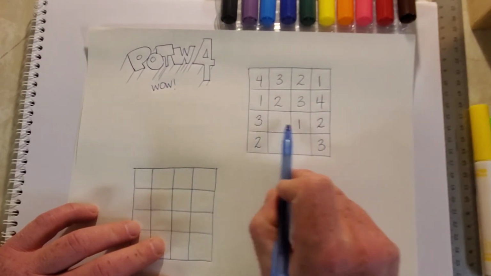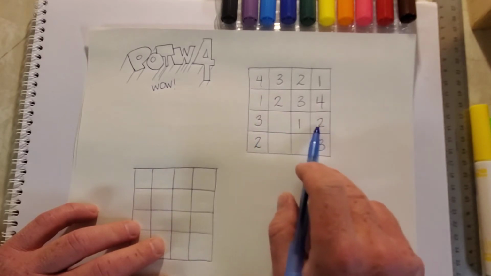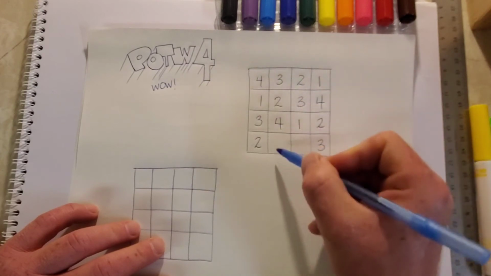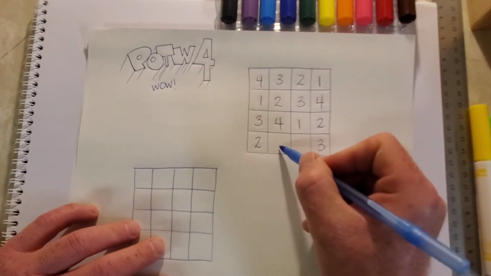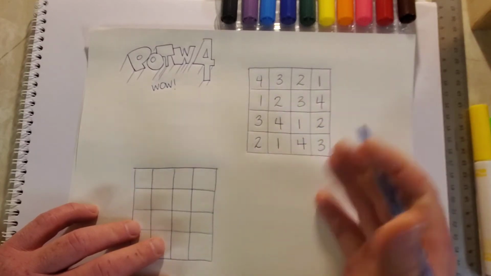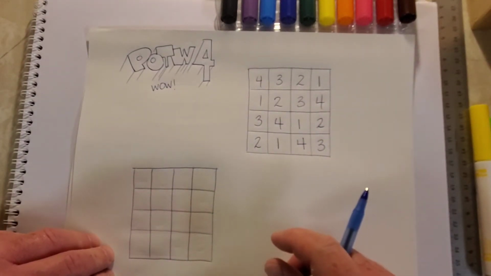And now I can start using my rows and columns. So in this row, I know I'm missing a 4. I'm going to use a column now. I know the missing digit here has to be a 1, and then this has to be a 4. So that is the finished square for the first part of that question.